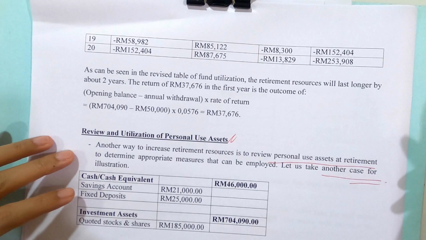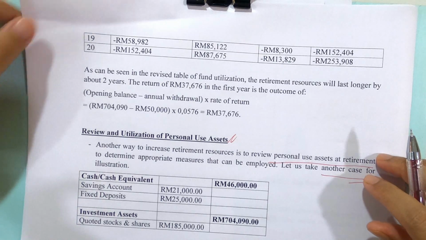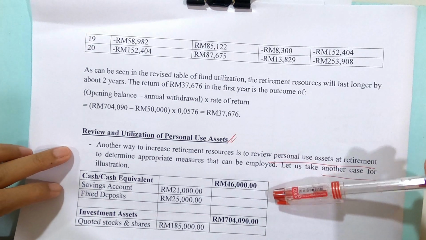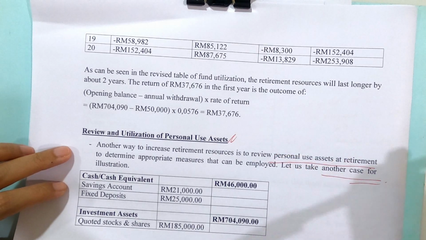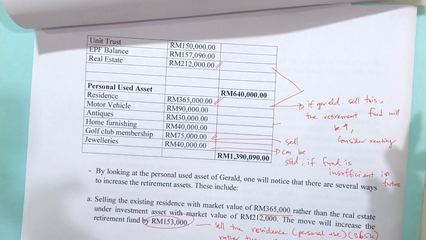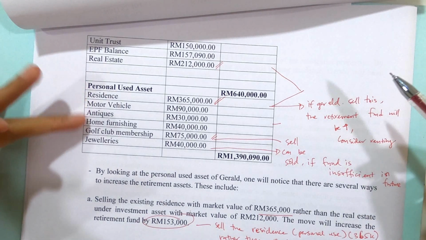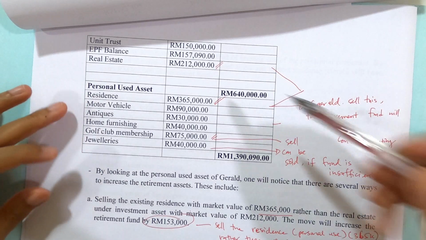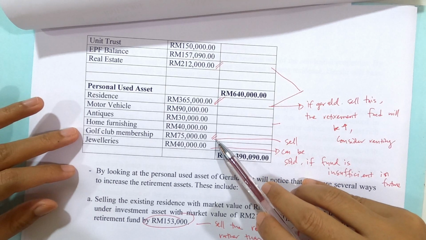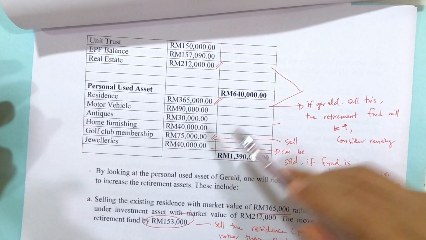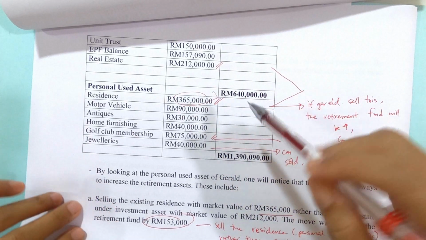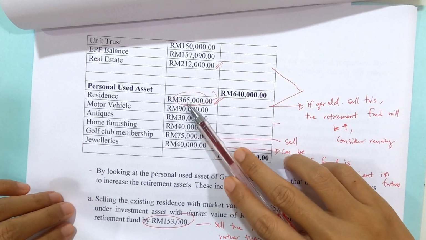All right, the next step that we can do to stretch the retirement fund is by reviewing and utilizing the personal use asset. In the case of this client, they actually have quite a lot of personal assets, which include residence, antiques, golf club membership, and jewelries. As we can see here, the client has a residence with a price of 265,000.